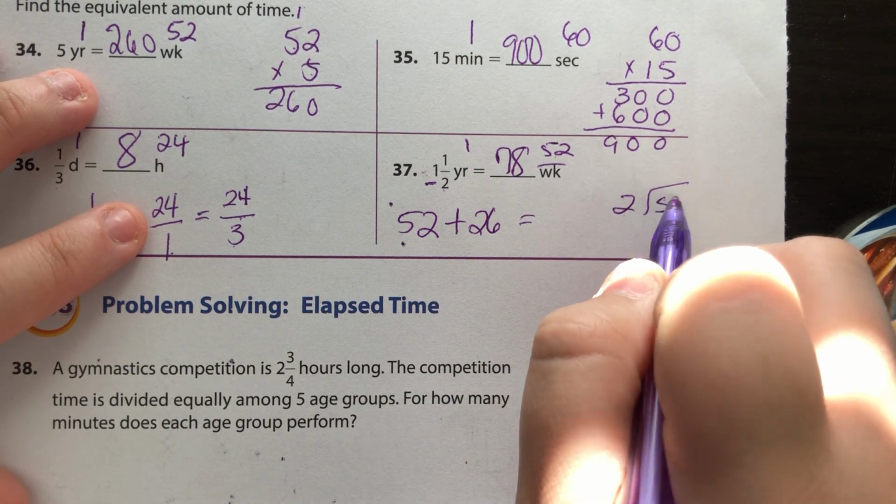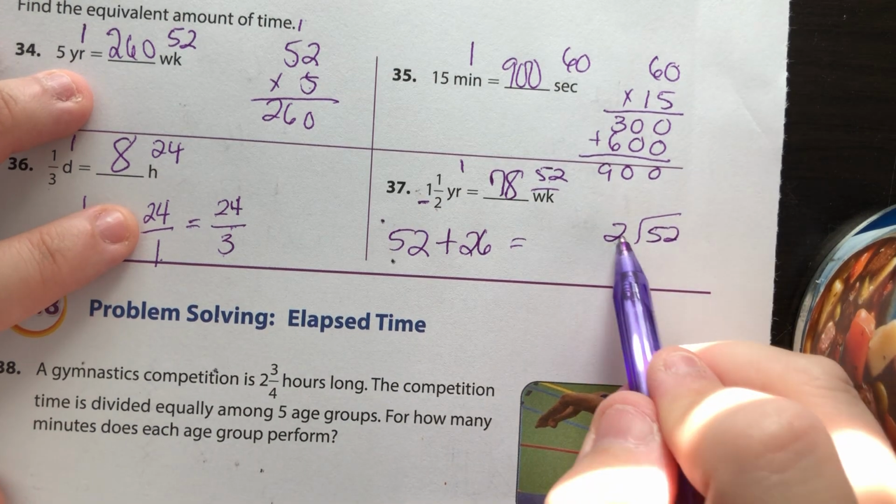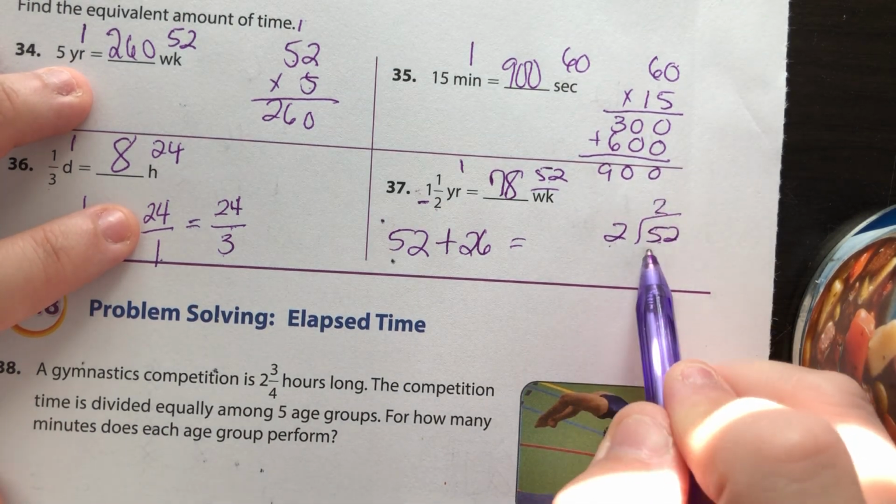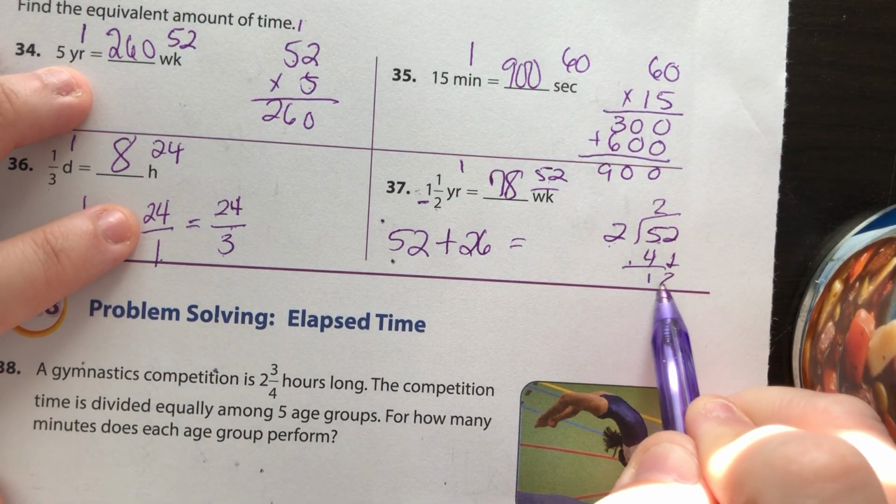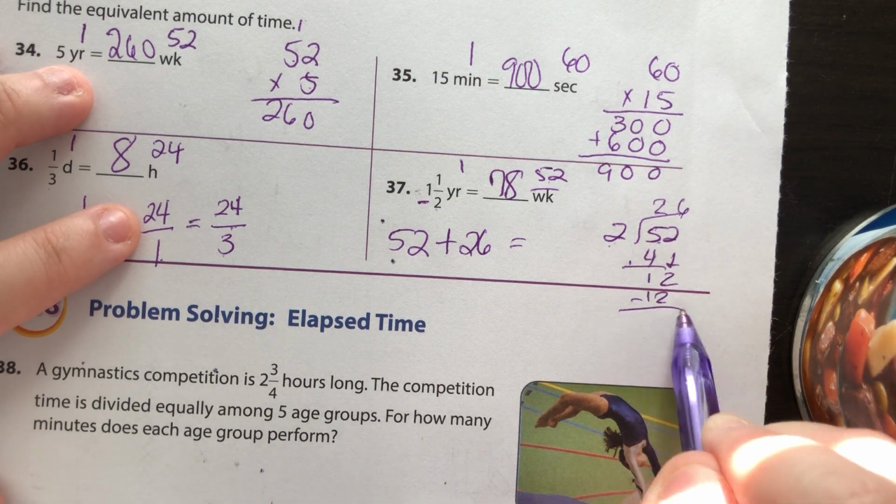And if you didn't know what half of 52 was right off the bat, not a problem. All you have to do is go to the side of your paper and divide. 2 into 5 2 times. 2 times 2 is 4. Now this is 12, 6. There we go.